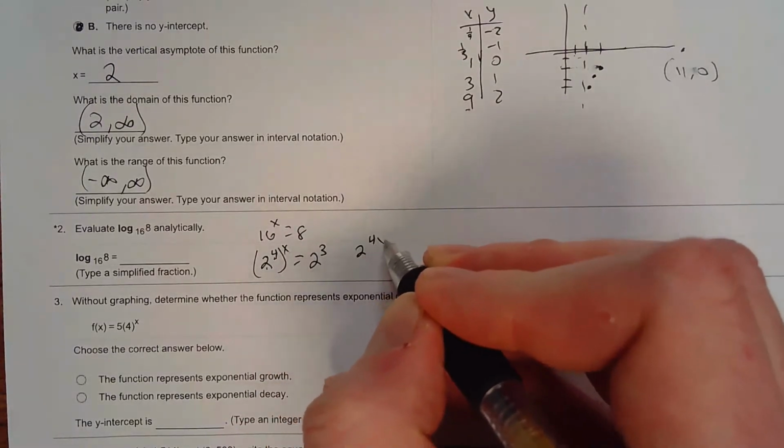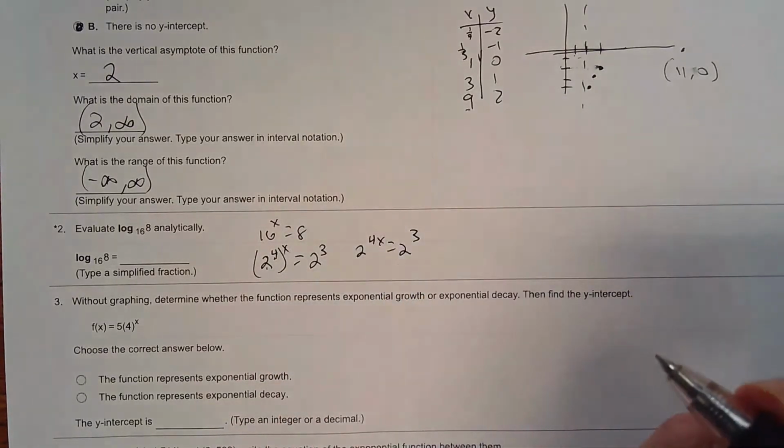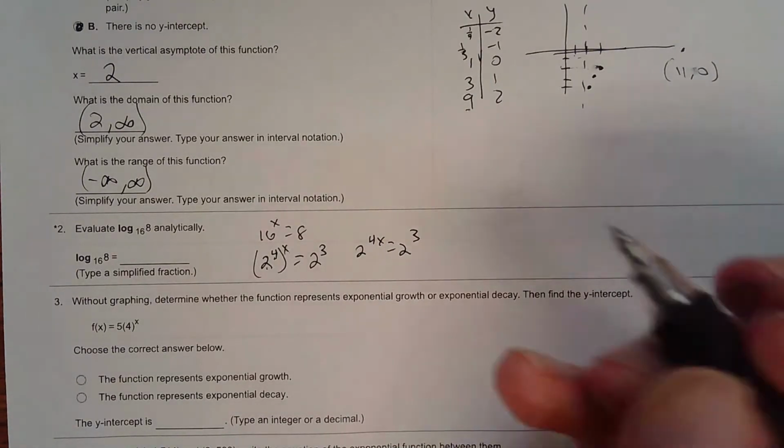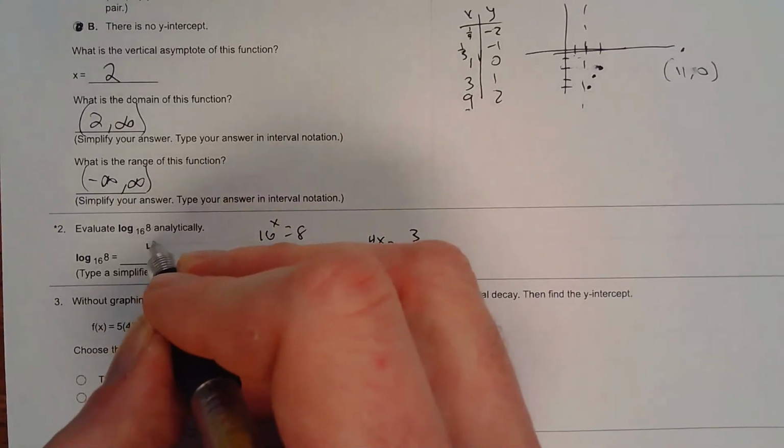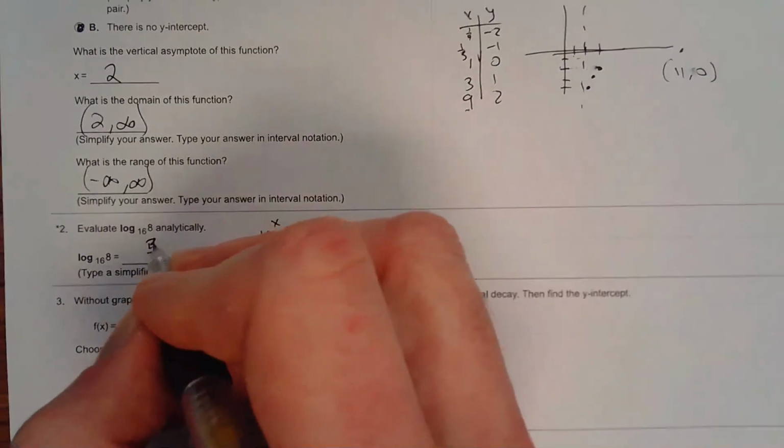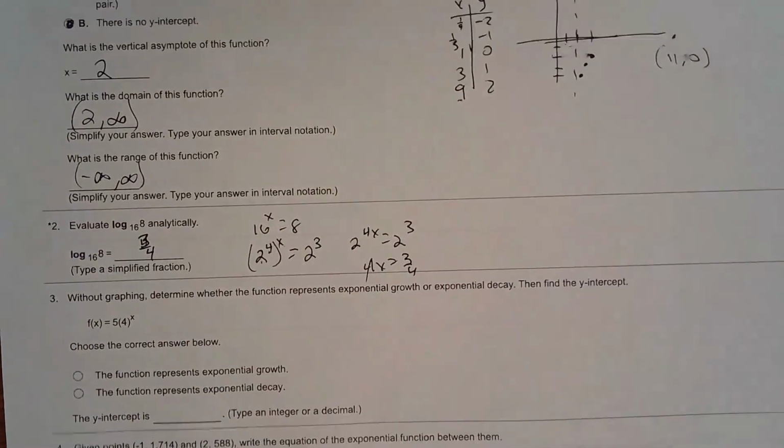So 2 to the 4x equals 2 to the 3rd. Since the base is the same, the 2's, it's really just 4x equals 3. Divide by 4, and you get x equals 3/4. So that one is 3/4.